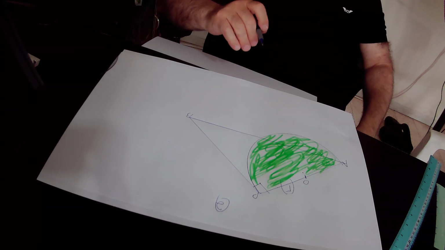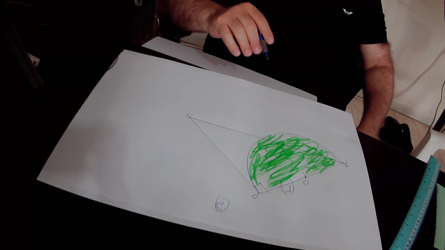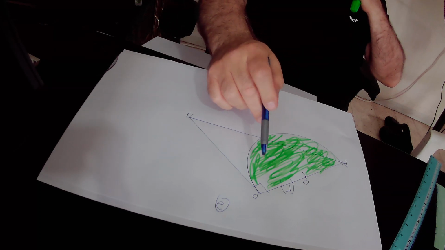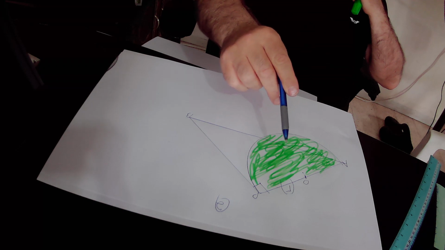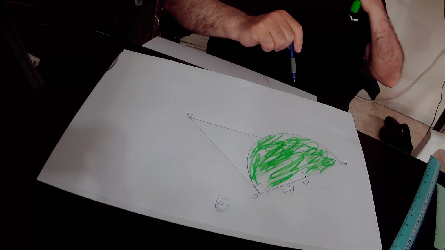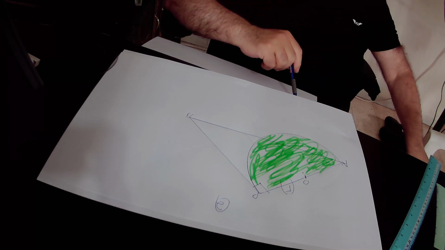So here we can implement rule 1 because we have line segment BP that creates 90 degrees with the radius PO of this green semicircle, and therefore we can implement here rule 1.